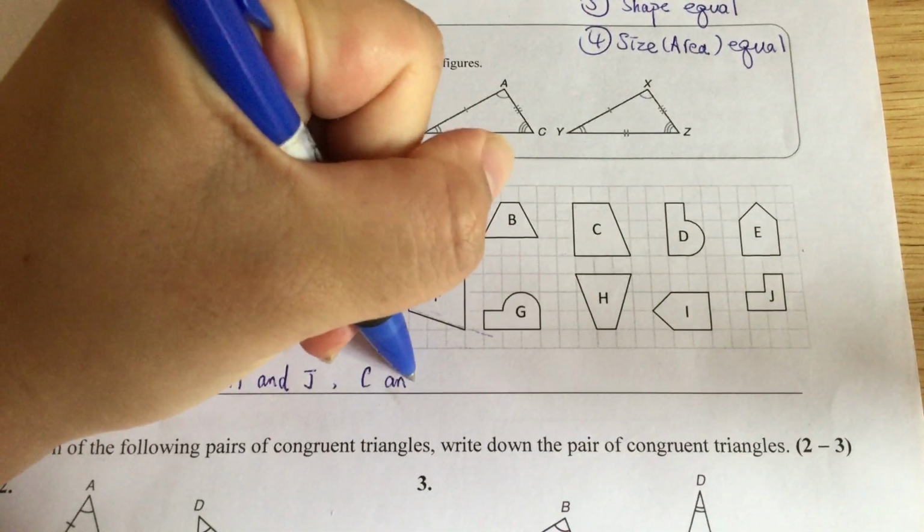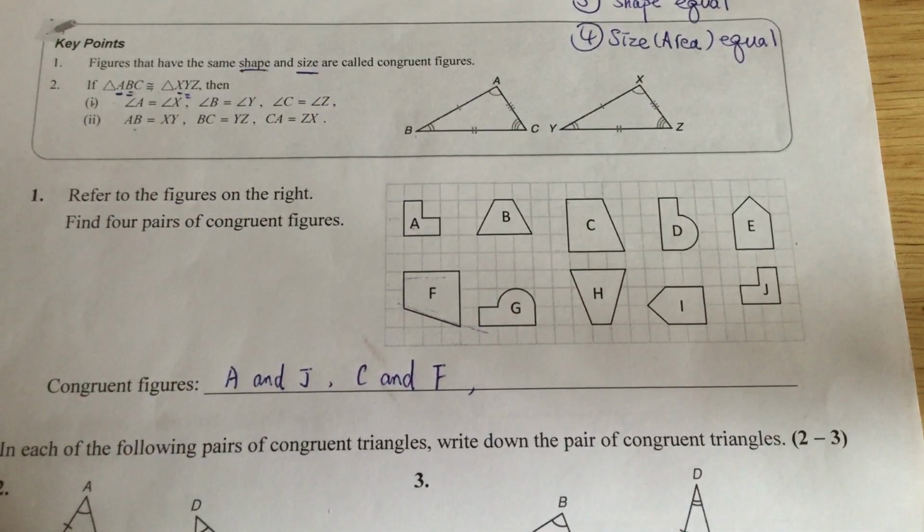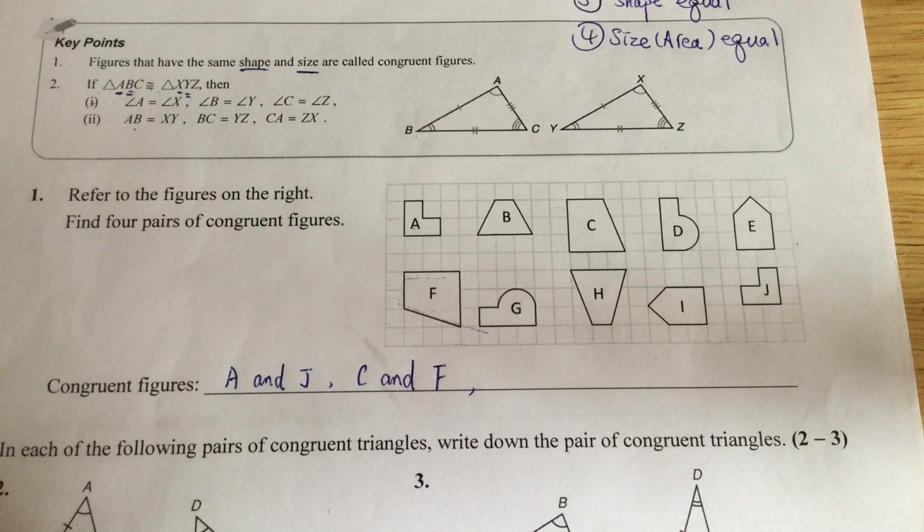Okay, so I will give you 30 seconds. Can you find out the other 2 pairs of congruent figures?